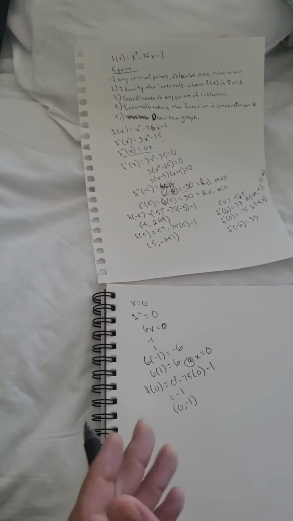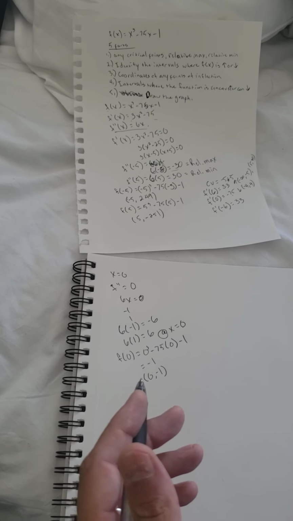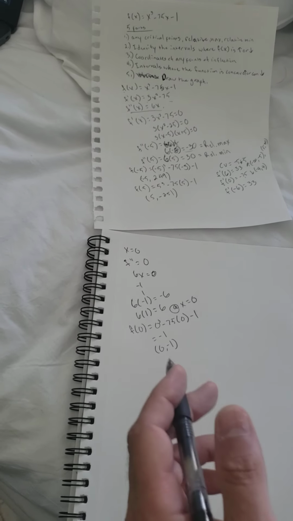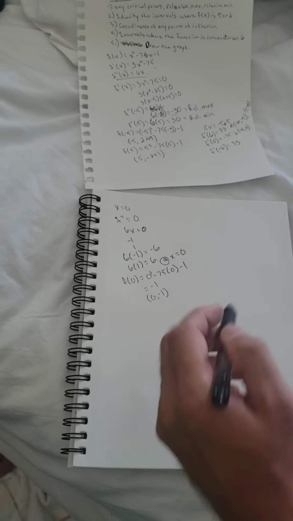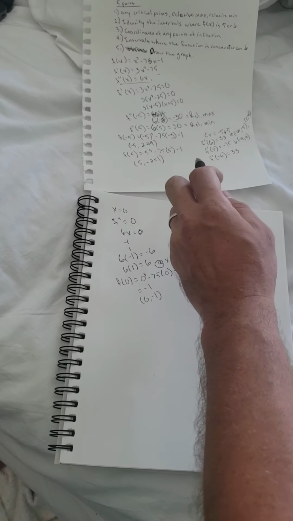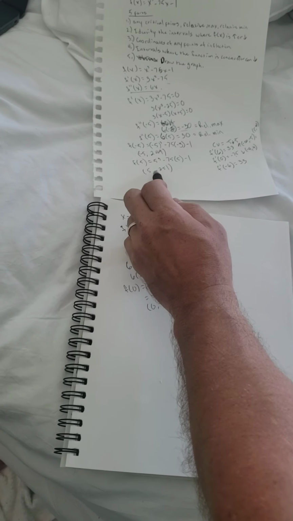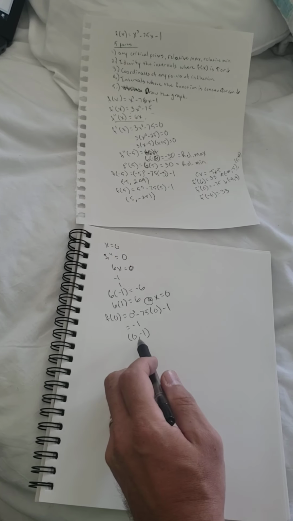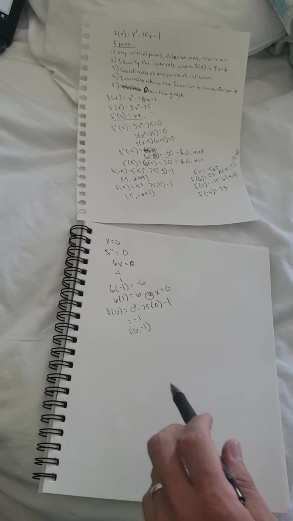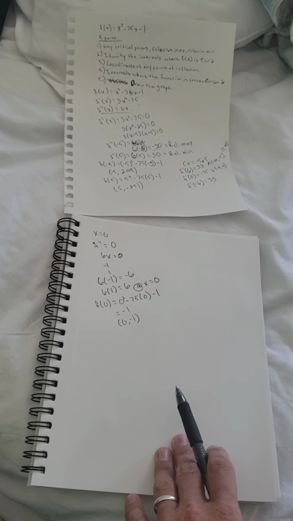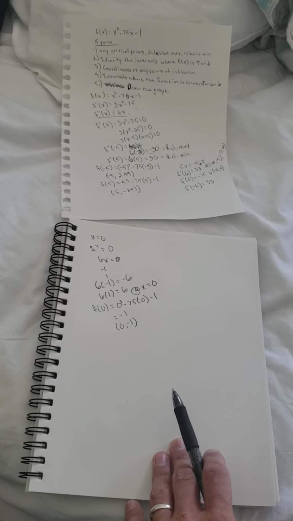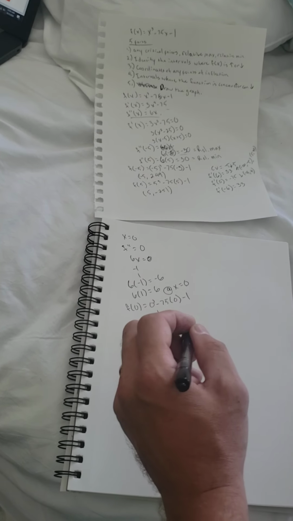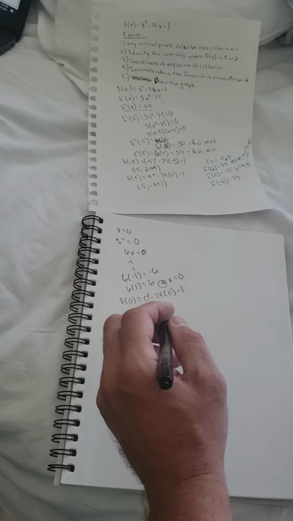So that's pretty much what we're going to need to graph. The last thing to do is to graph. We have our relative max, relative min, and a point of inflection at (0, -1). And we need to test concavity.